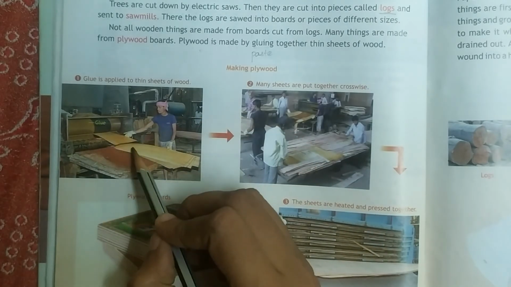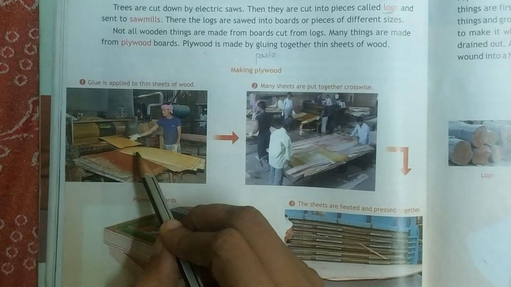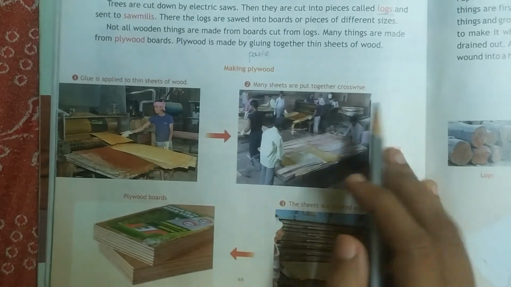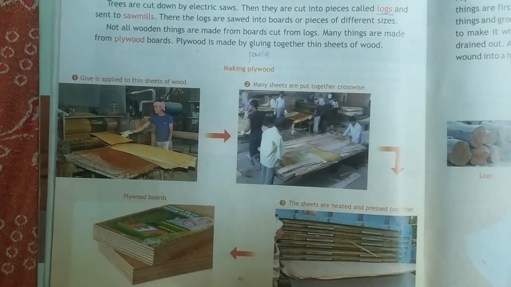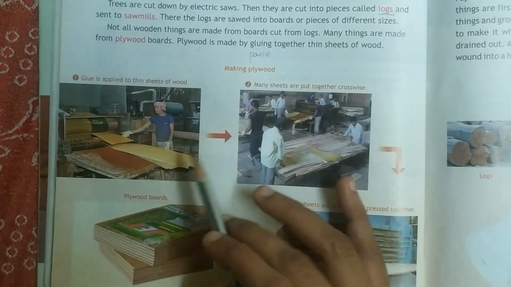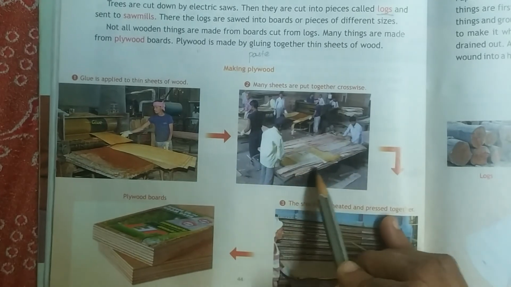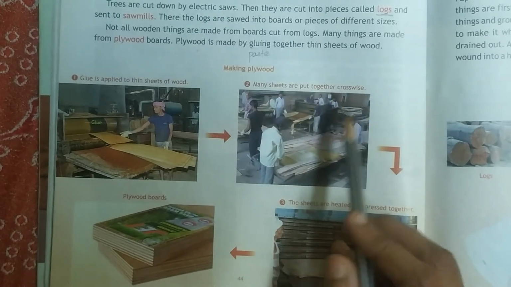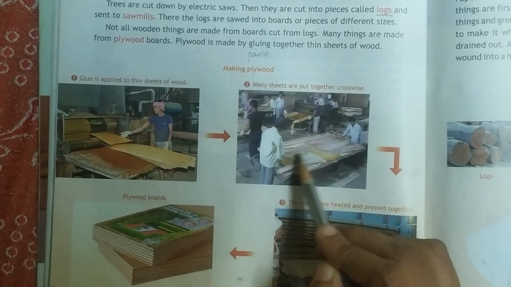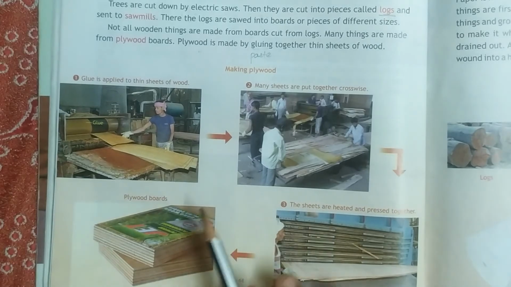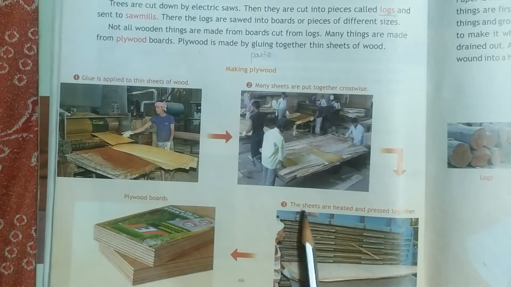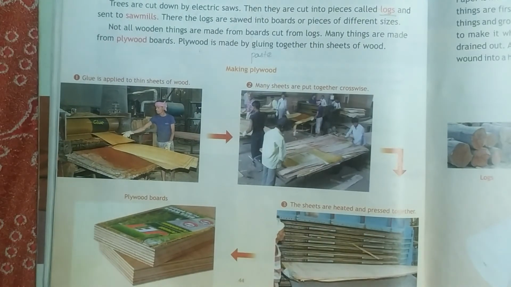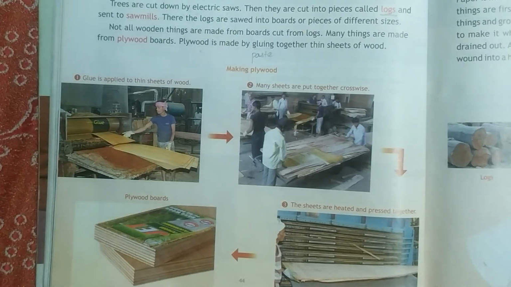Glue is applied and then the thin sheets are separated. They come out, and then you collect all the sheets. They are collected and made to dry, and many sheets are put together crosswise. Then the sheets are heated and pressed, and when you press it, the plywood is made.